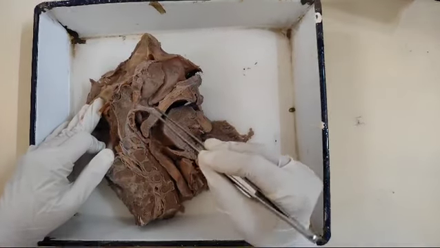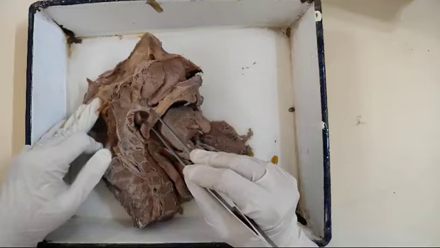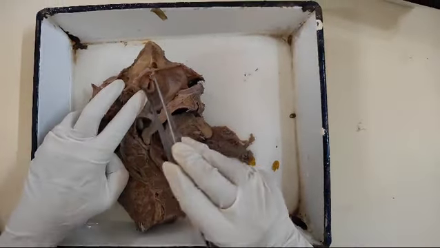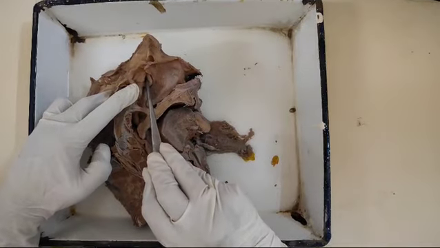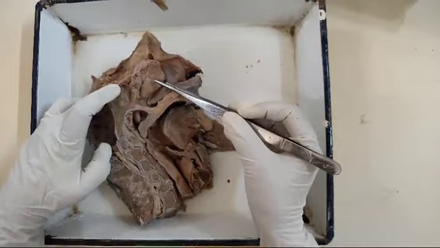Other than that, we have maxillary air sinus and ethmoid. There are ethmoidal air sinuses. See here, this is the ethmoidal bulla. You can see that elevation. So how to see that?